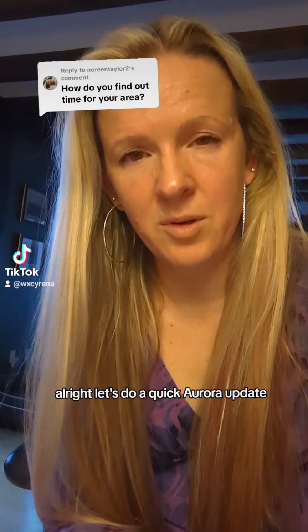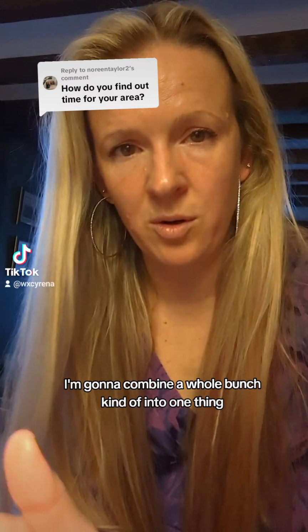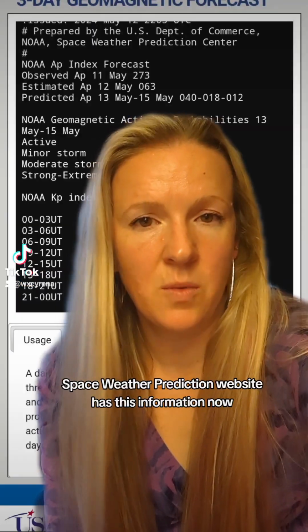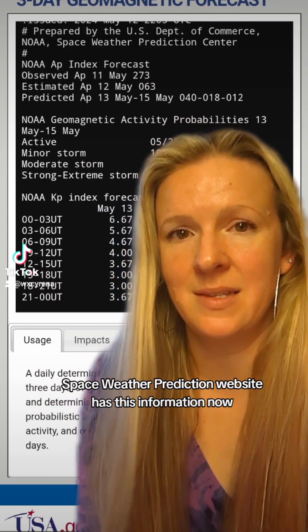Right, let's do a quick Aurora update. Lots of questions. I'm going to combine a whole bunch into one thing. How do you find out time for your area? The Space Weather Prediction website has this information.